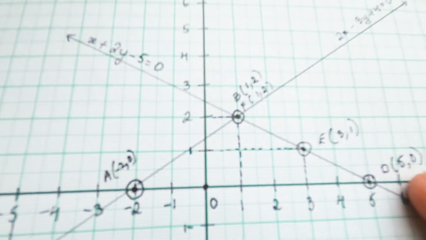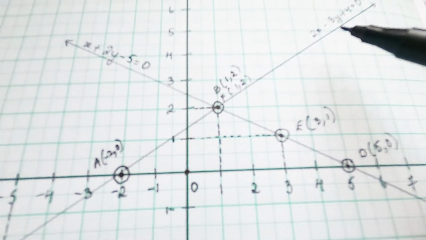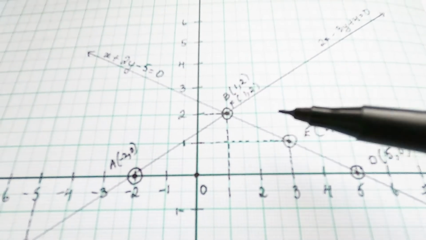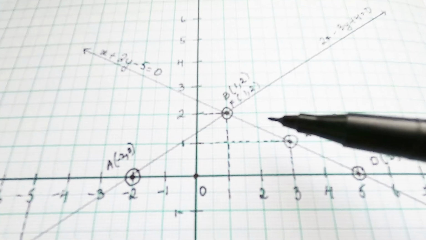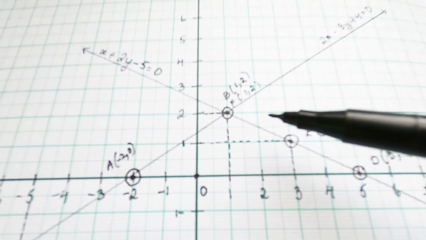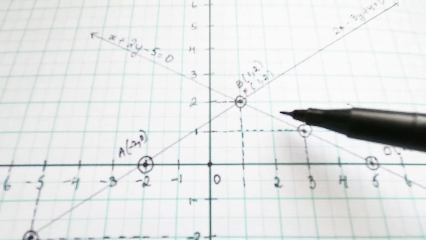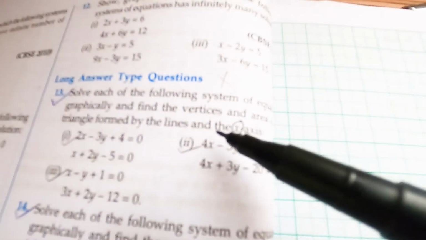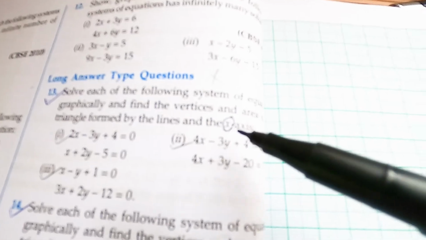So in this case, let us find out the triangle which is being formed by these two pairs of the linear equation. So, and also according to the question, which are being formed with the x-axis.